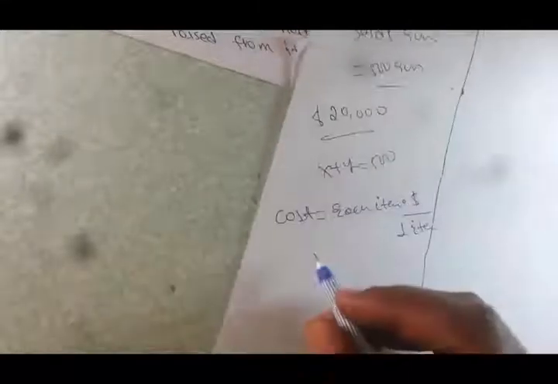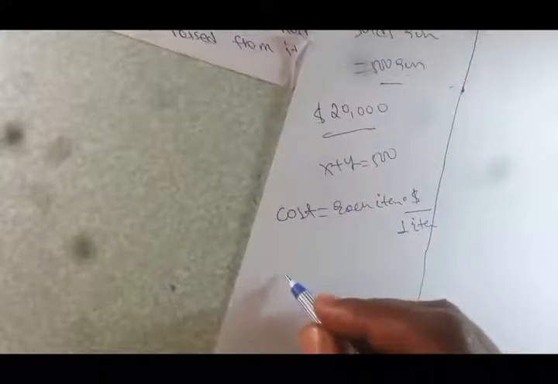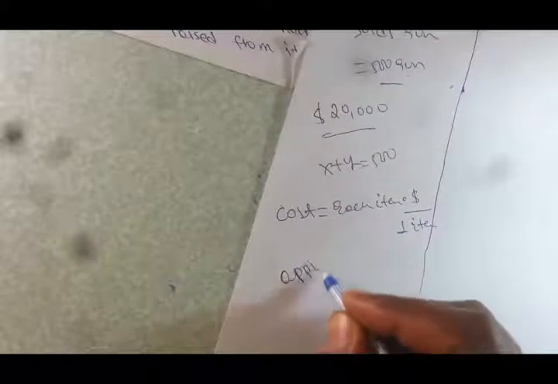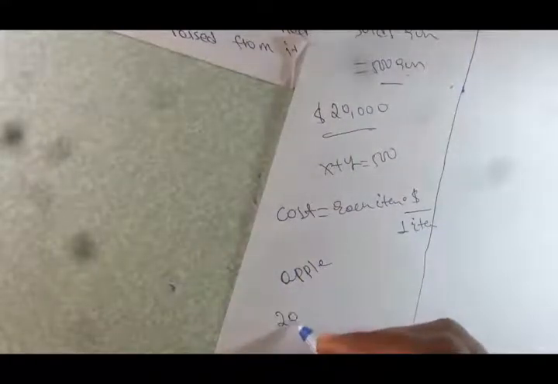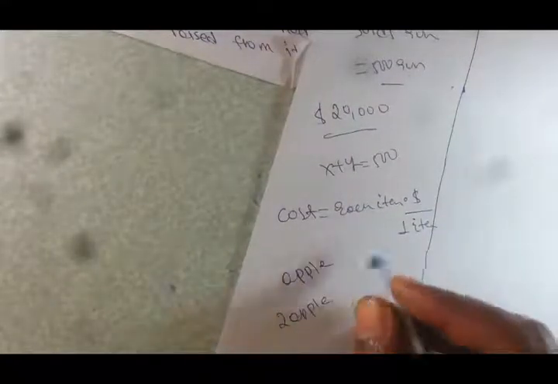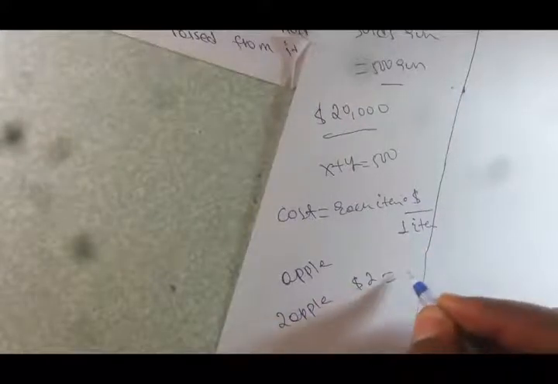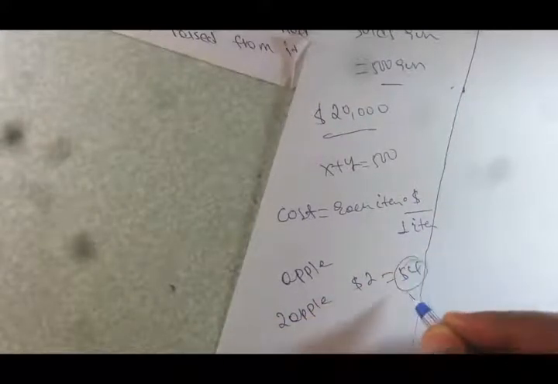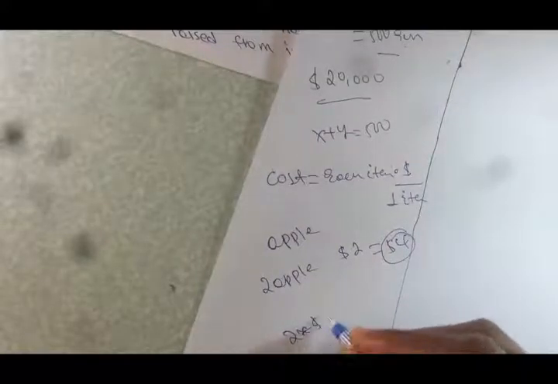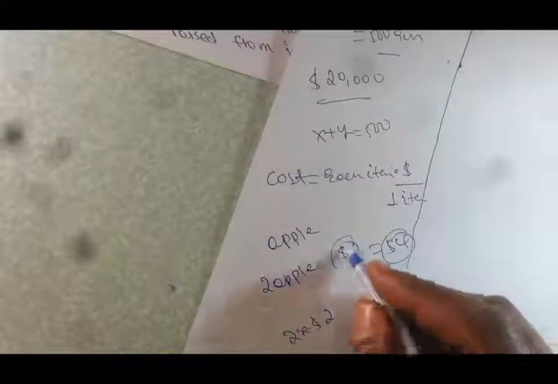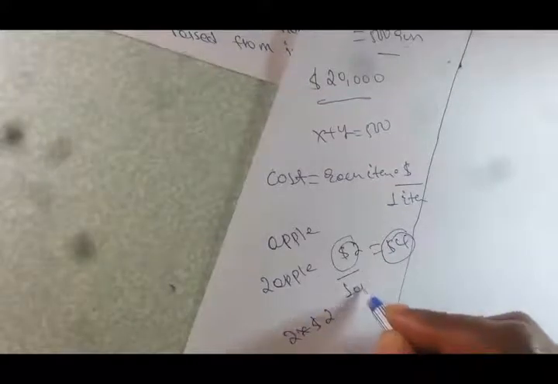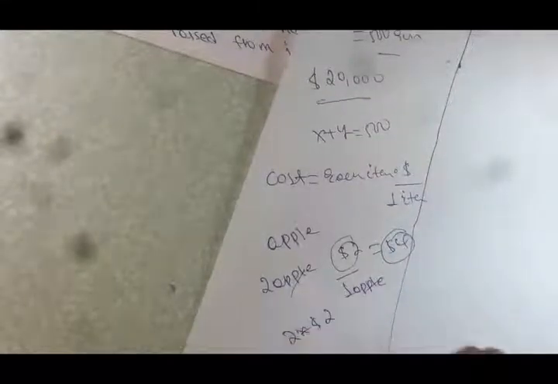Whenever you want to buy something, for example apples, if you want to buy 2 apples and each apple costs $2, you will spend $4. How can you get $4 when you multiply 2 by $2? Because the price is $2 over 1 apple. Therefore, the apple units cancel and you get $4. Like this.